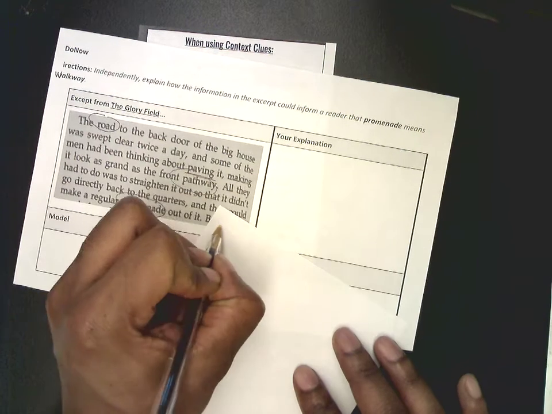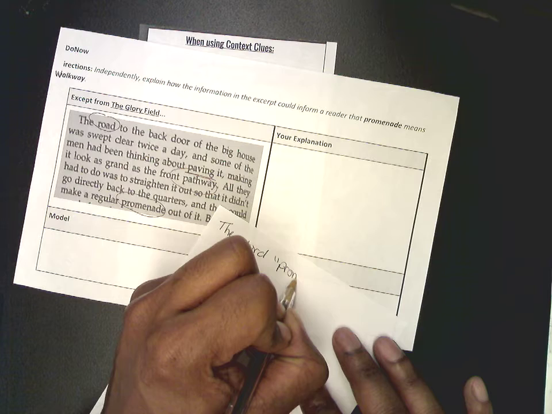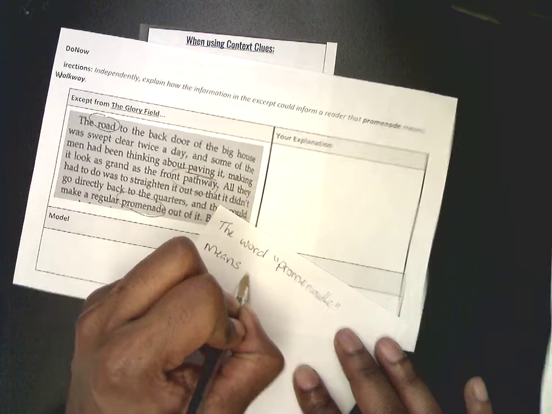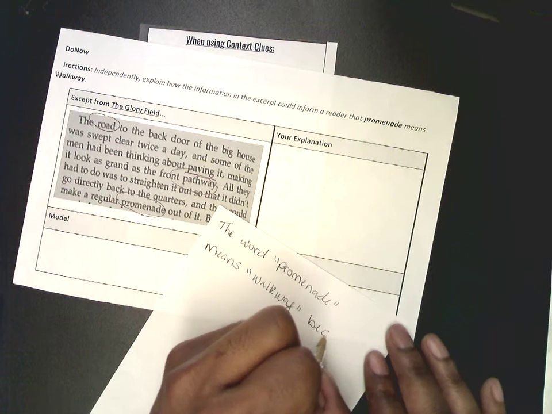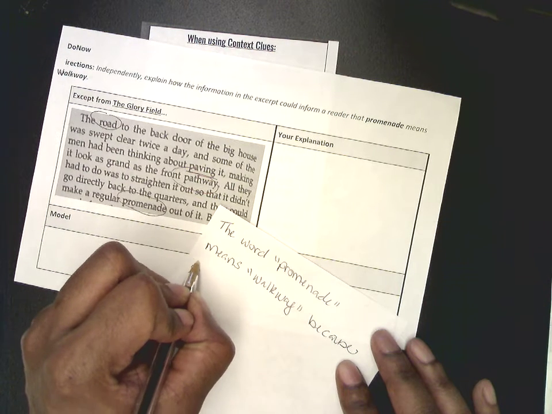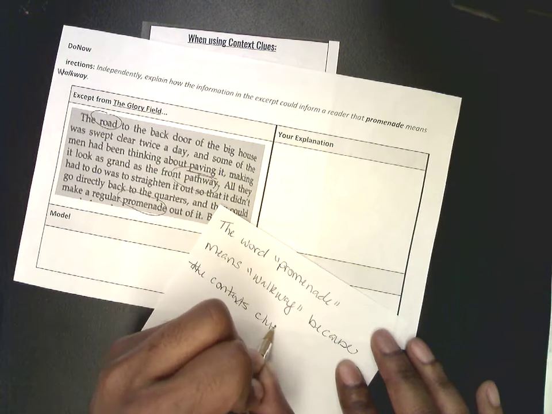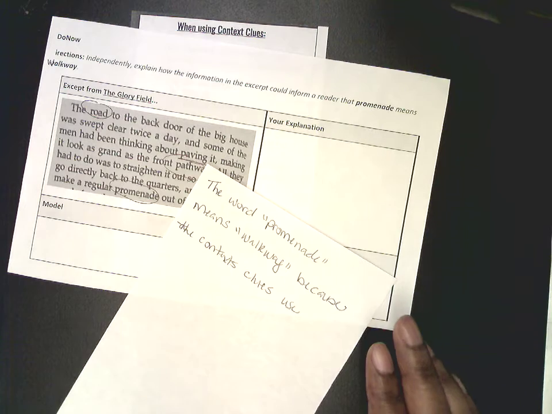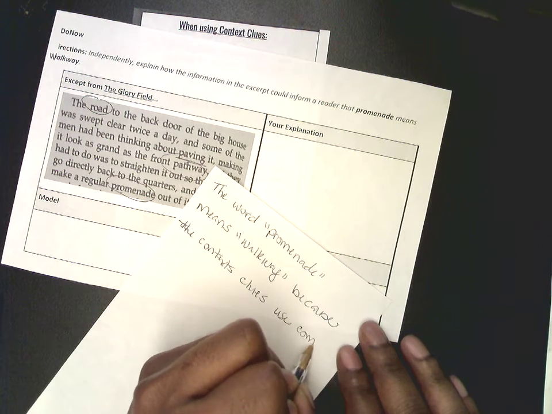So that can simply be the word, quote, promenade means, quote, walkway because the context clues use comparisons.